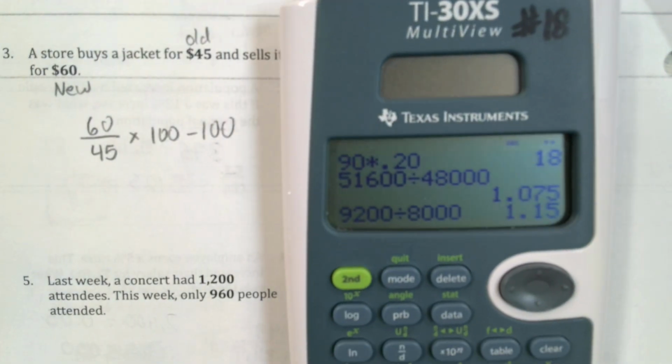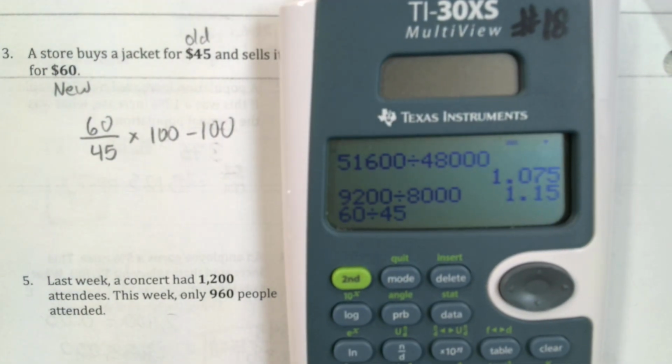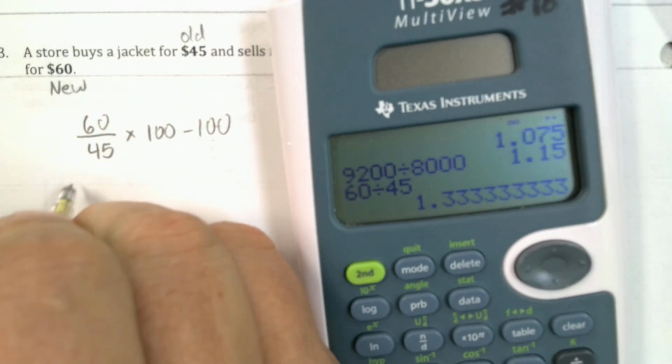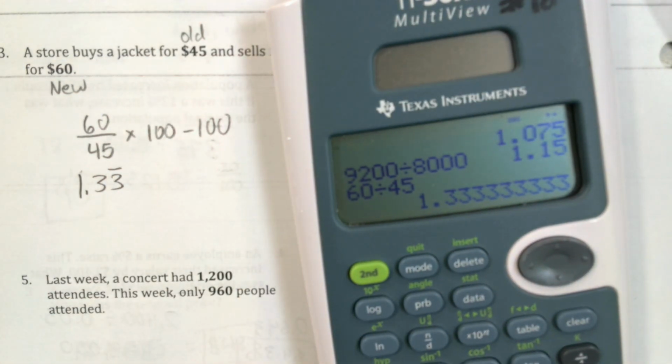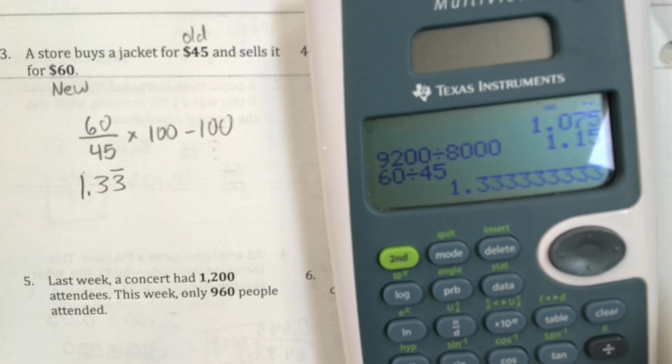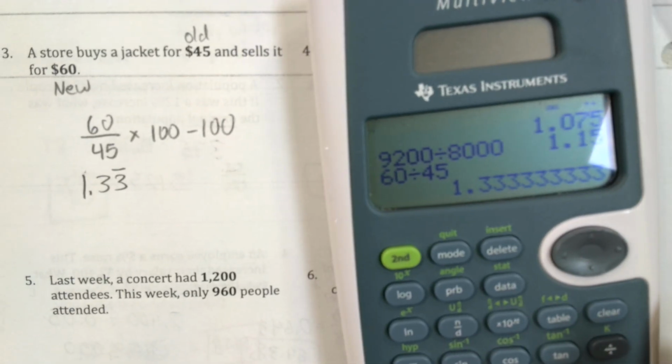So for this one, 60 divided by 45, we get 1.33 repeating. Now, at some point, we need to decide how many decimals we want in our final answer. But I think as a standard, we'll go 1 decimal point.